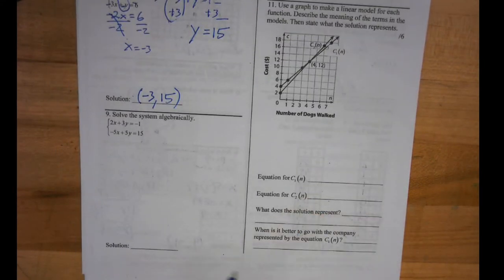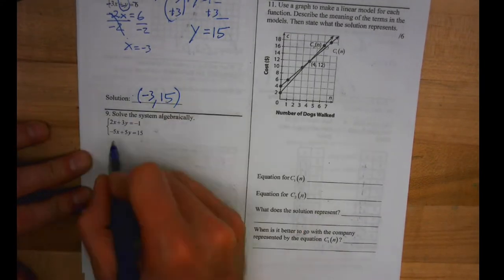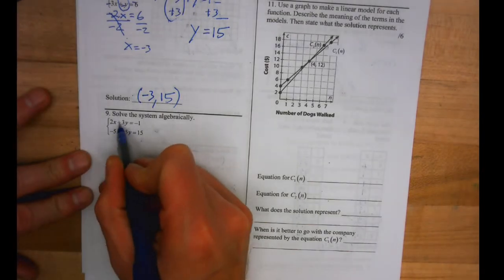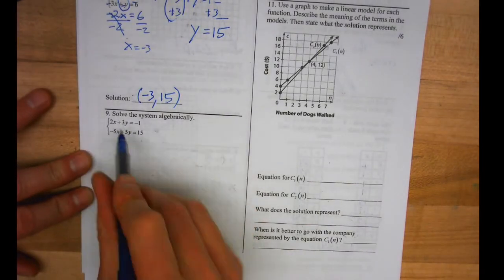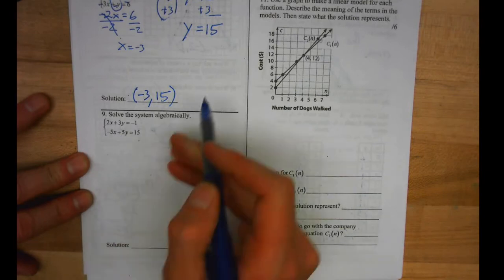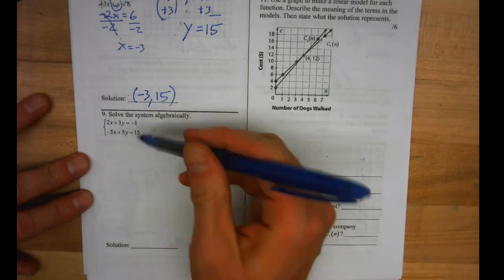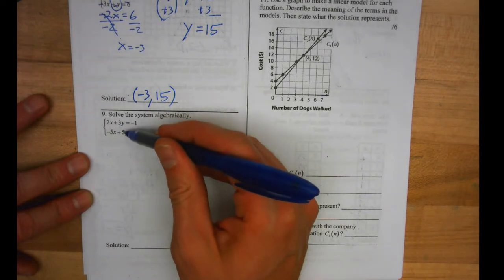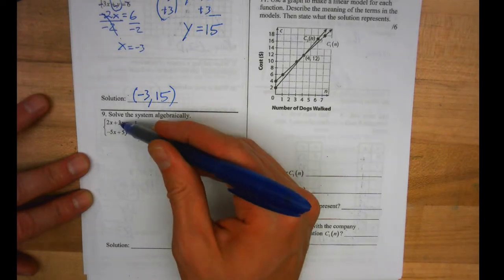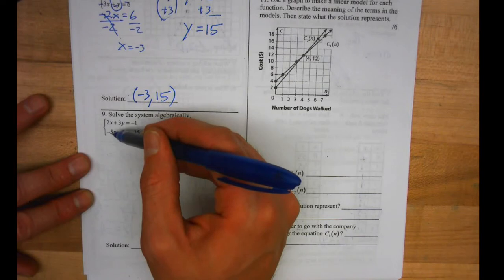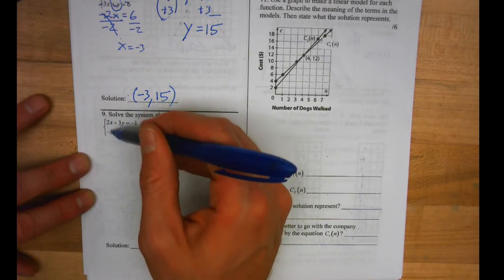Next one, you have two problems here. There is no 0 here. So what you need to do is figure out which one you want to actually be 0. So I can make 3 and 5, 15, both 15s, and I can make 2 and -5, 10. I'm going to go with the 2 and the -5.